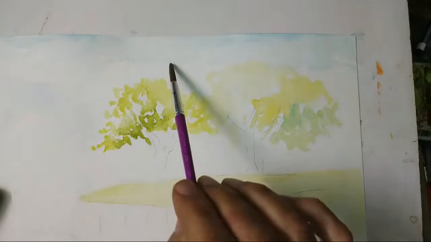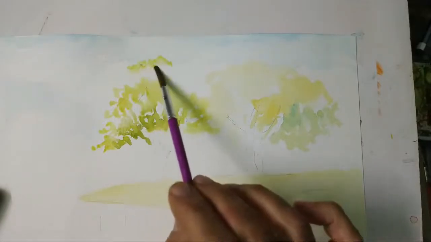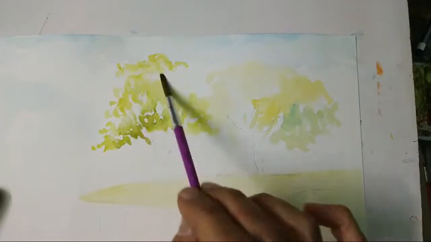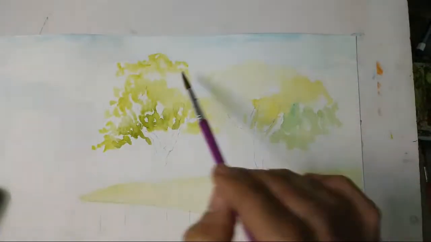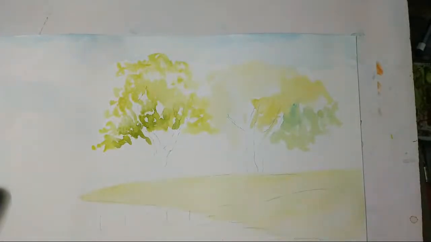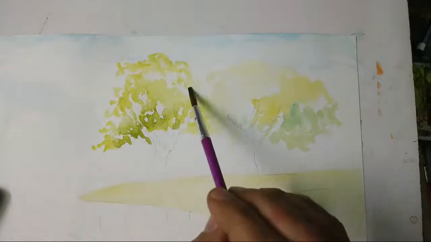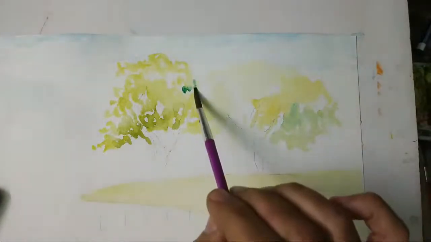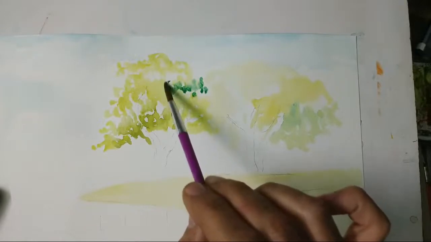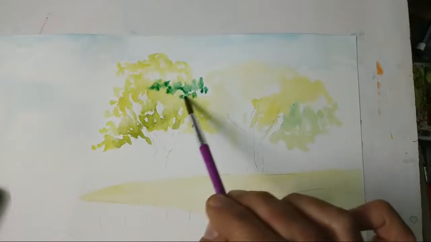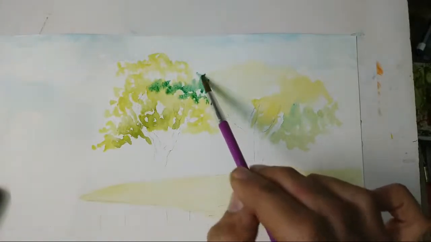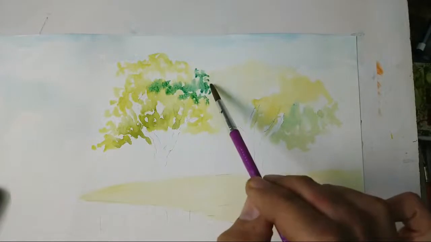And then I will move on to the darker area of the drawing. There is blue used there. On this side there is use of dark green and blue also, which is showing merging of the yellow of the tree with the background. So what I have done, I am putting the color and the water is spreading and it is mixing it.